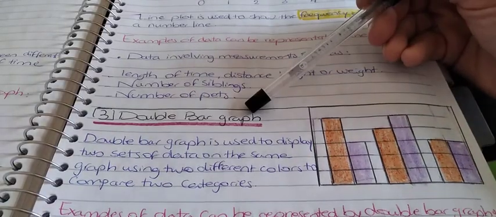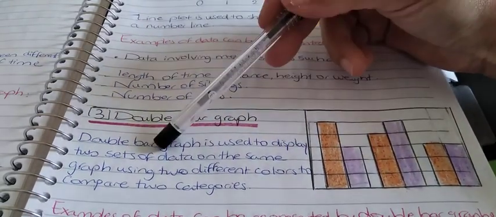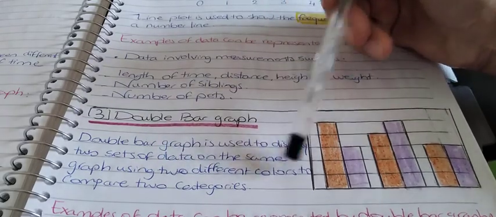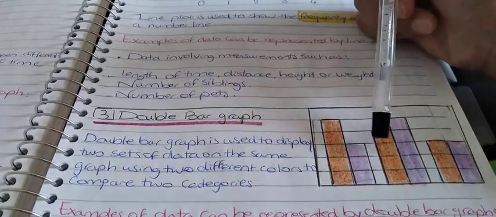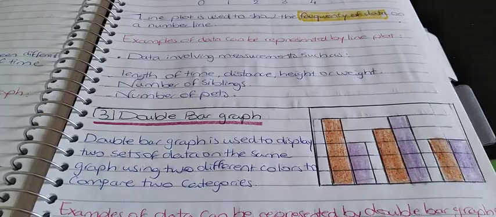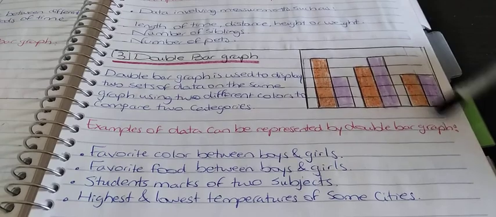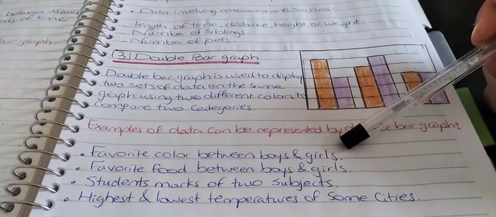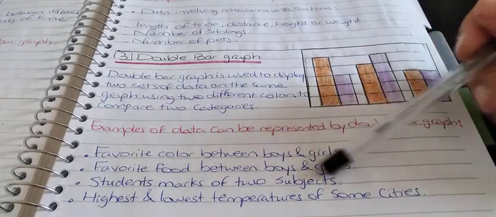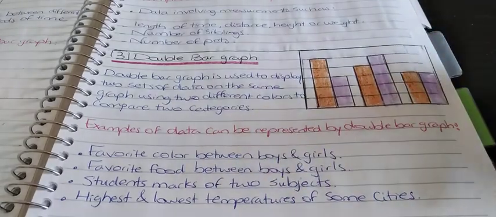Now we have the double bar graph like this. Double bar graph is used to display two sets of data on the same graph using two different colors to compare two categories. For example, boys and girls and so on. Examples of data that can be represented by double bar graph: favorite color between boys and girls, favorite food between boys and girls, students' marks of two subjects, highest and lowest temperatures of some cities.